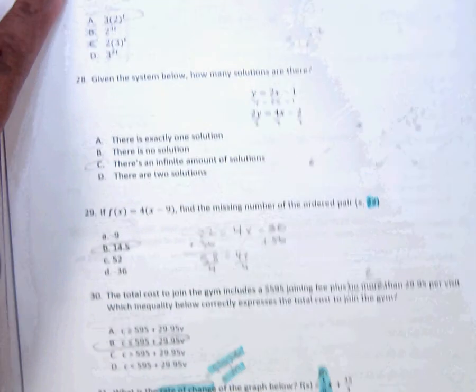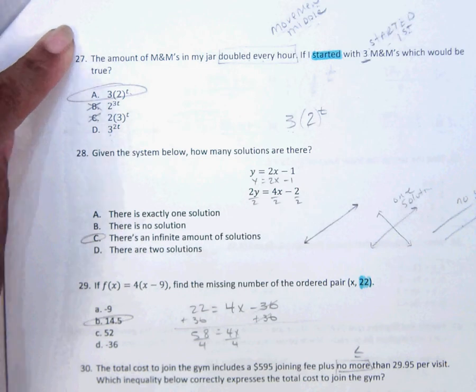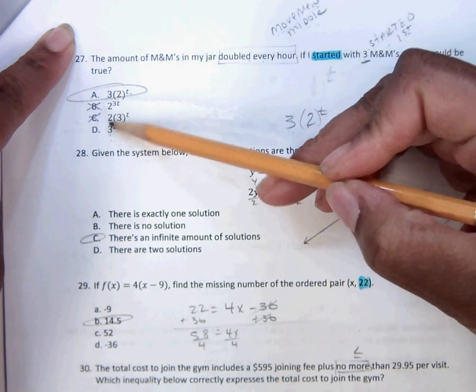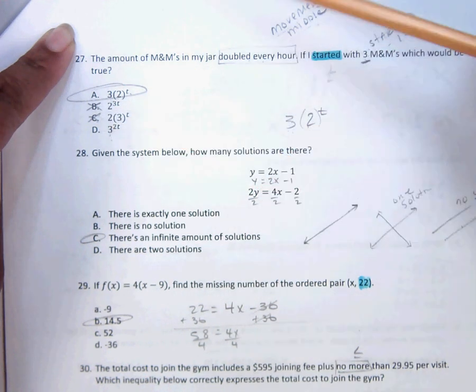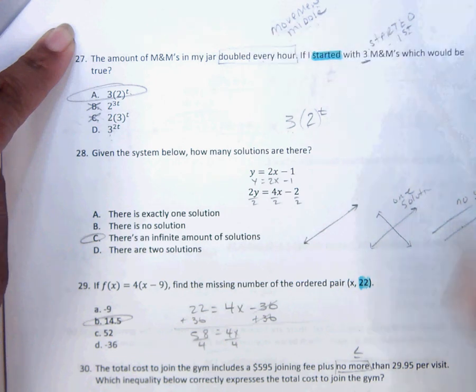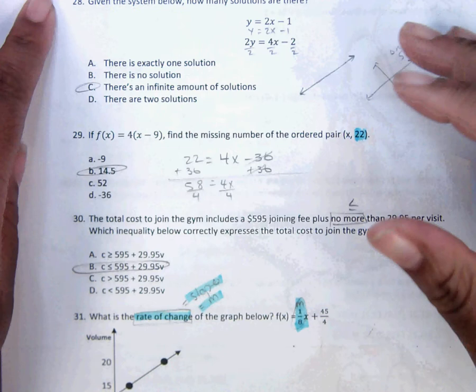So it's A. And I'm sorry that you couldn't see that. I'm bringing it down, just now noticing. Again, 3 is what it started with, so it goes first. So B and C are eliminated. Double is talking about the movement of the candy being put in the jar. Okay, so movement in the middle.